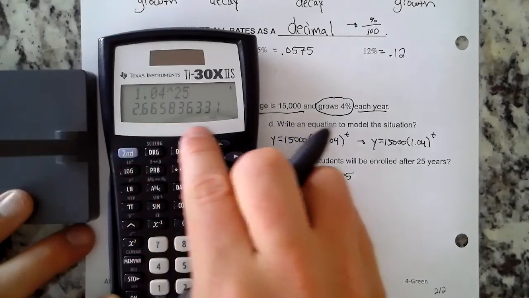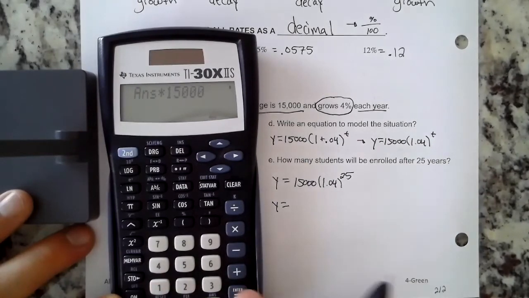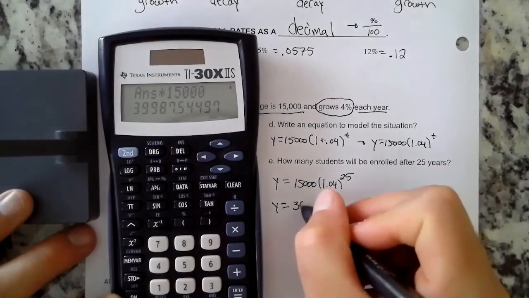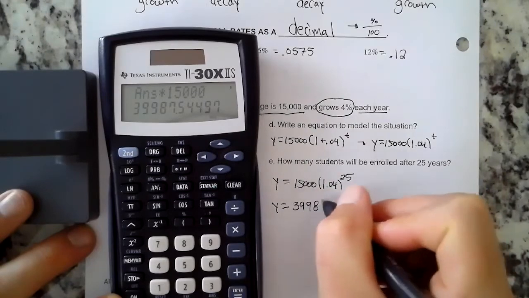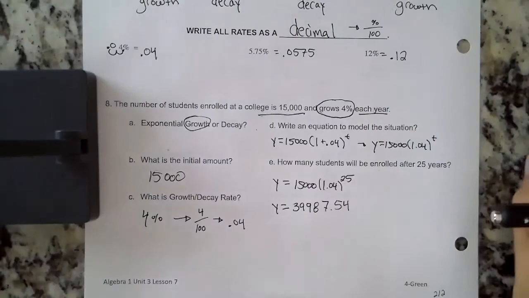So what I'm going to do is actually keep this amount by pressing times. So it just says answer. I'm going to multiply it by 15,000. And I get 39,987.54. Now we want to stop here and be like, okay, does this value make sense?